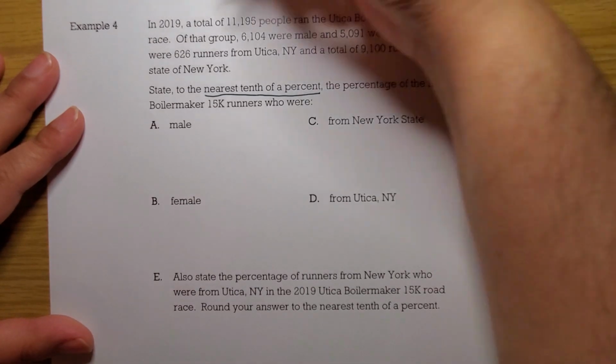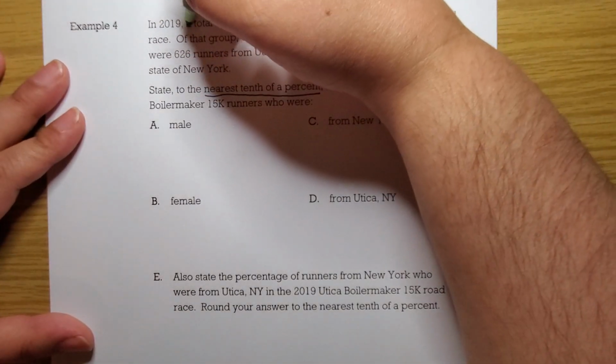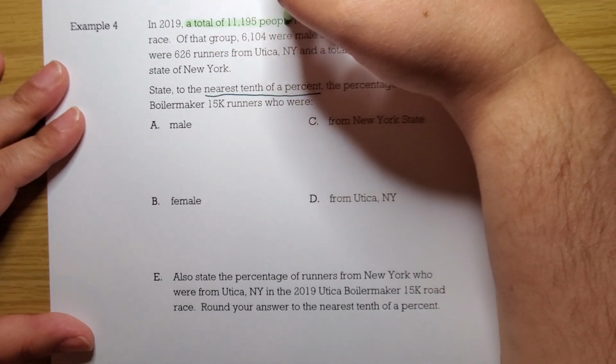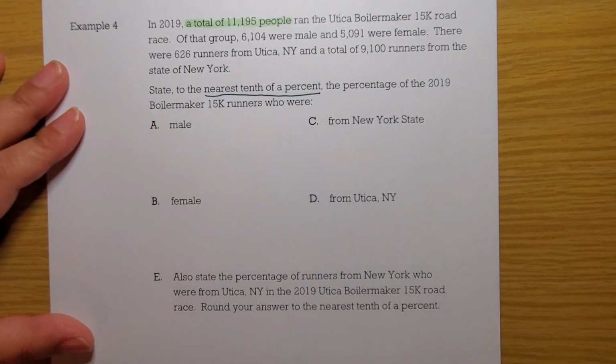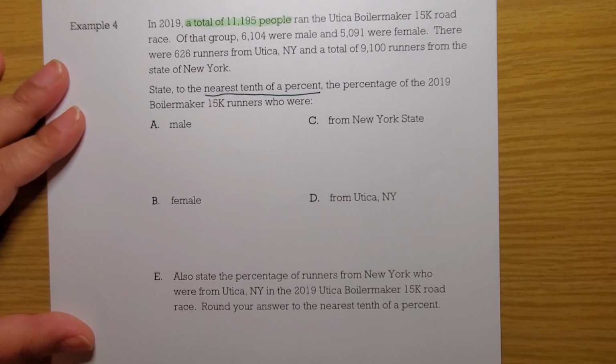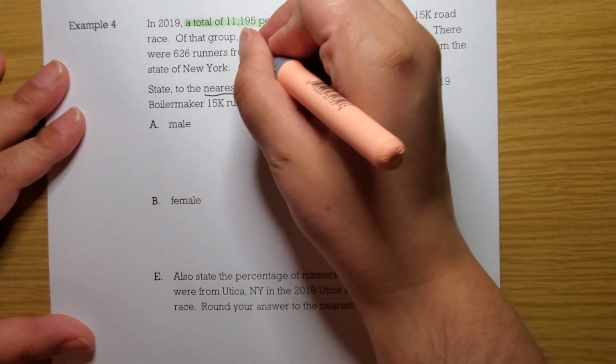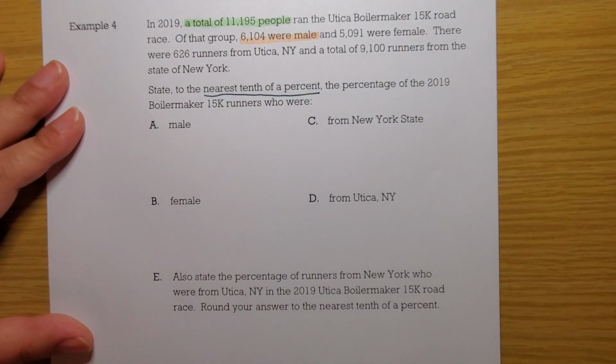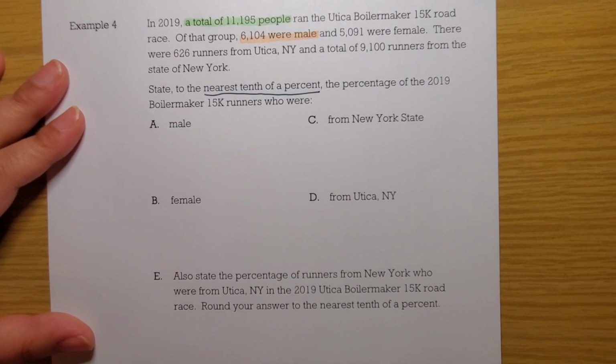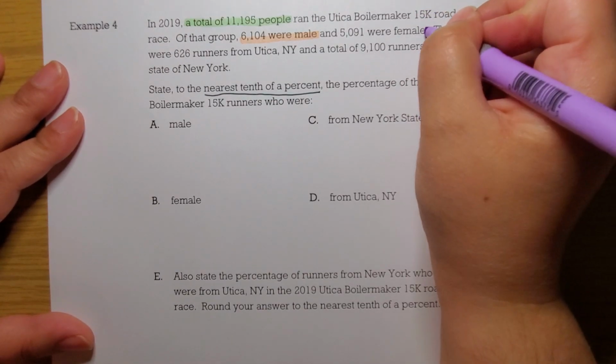Okay, so let's see. We had a total of 11,195 people, so that's how many we had total. Then 6,104 were male. And then 5,091 were female.